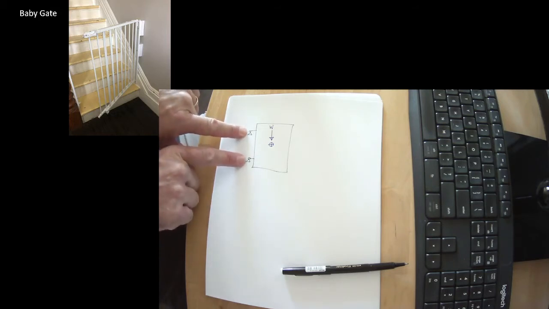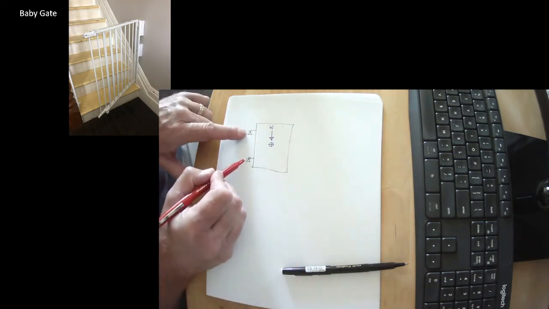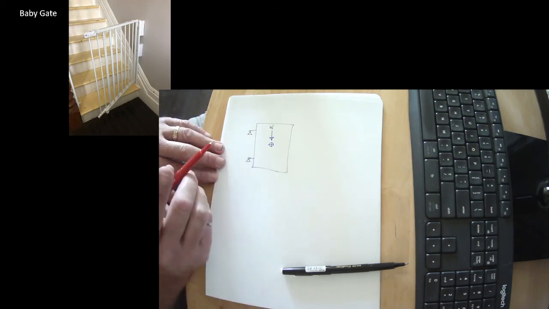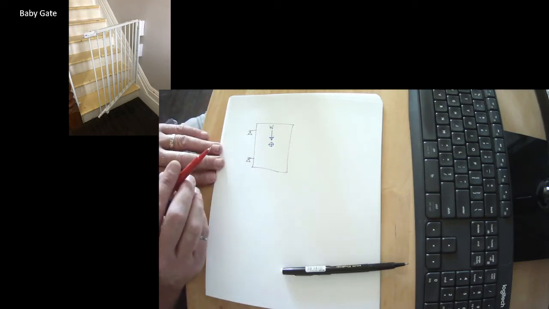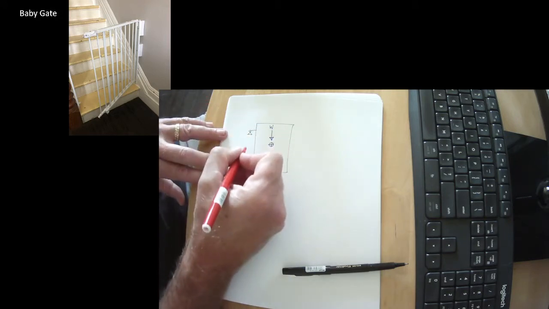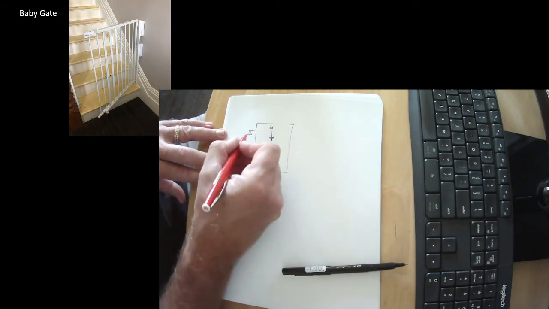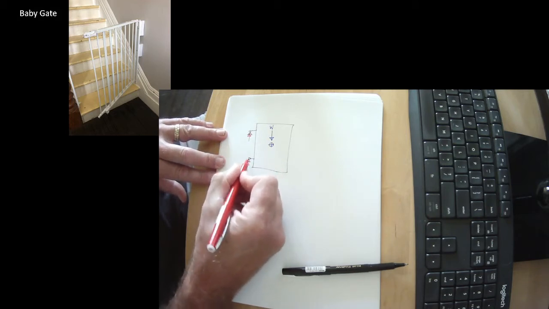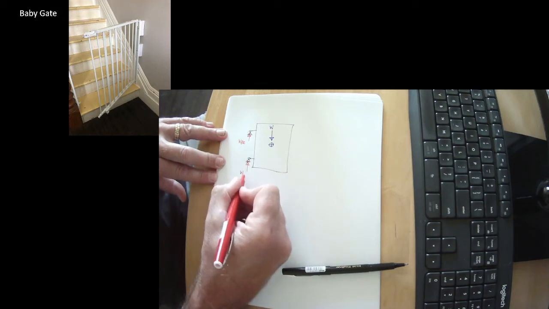How is that force distributed between that pair of hinges? Well, what we do is we simplify our problem by saying these hinges look the same, so we'll assume, well, this is a door. We're going to do a door first, then we're going to come back to the baby gate because I drew it wrong. I wasn't paying attention. So we are going to make the reasonable assumption that the load is borne equally between the two.